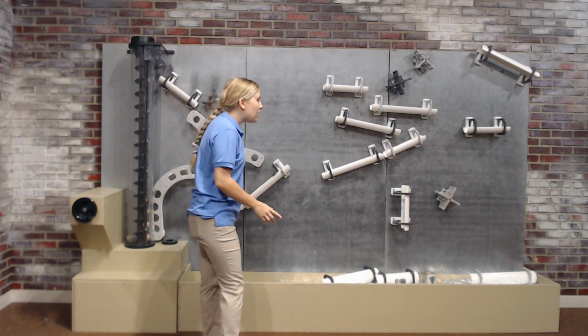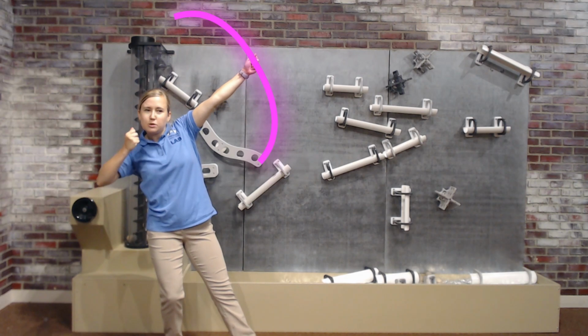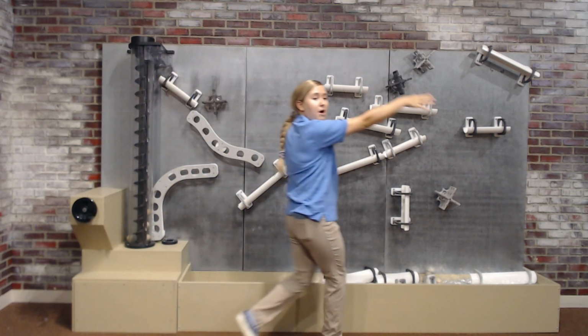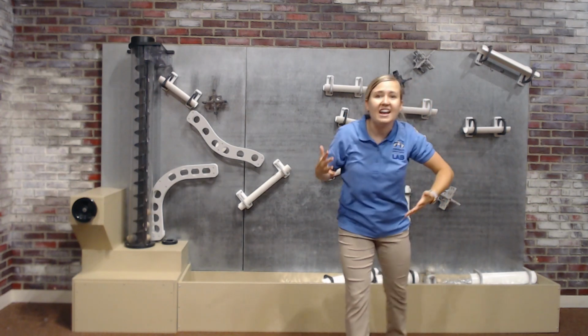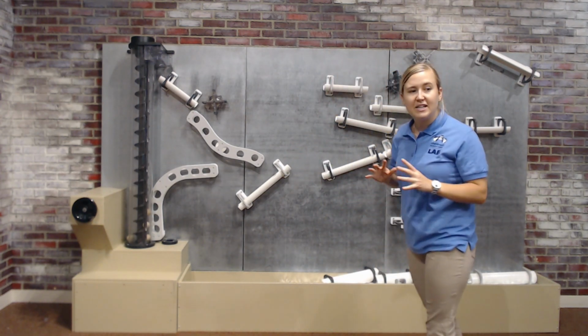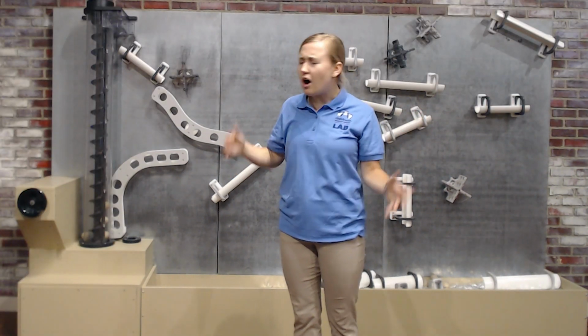So for example, if you're shooting a bow and arrow, back here, my energy is potential, it's stored. As soon as I release that bow and arrow and it goes out, that is kinetic energy. It is moving. So let's see if I have some potential and kinetic energy in here, in my wall.